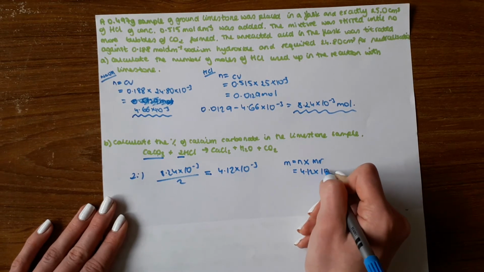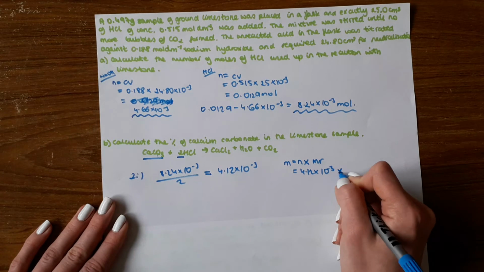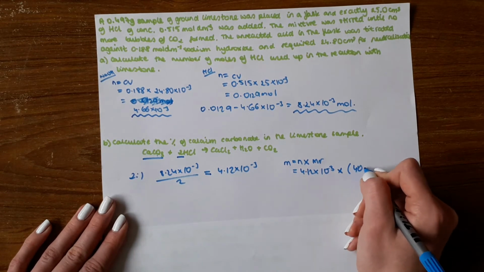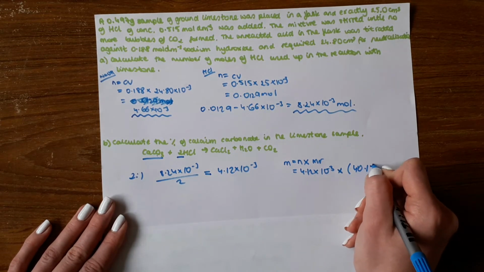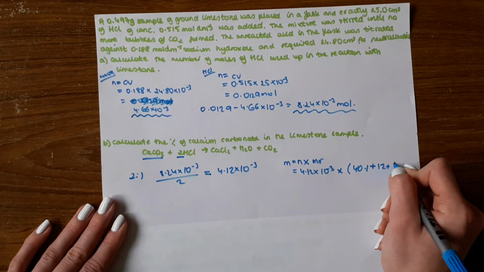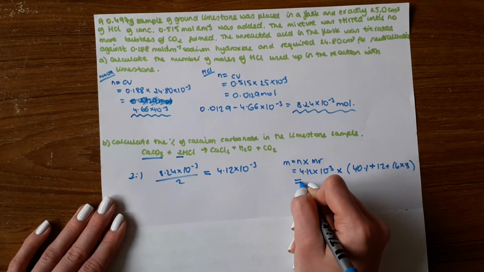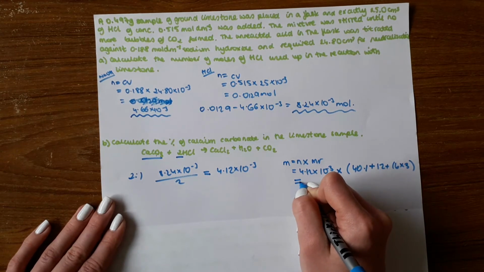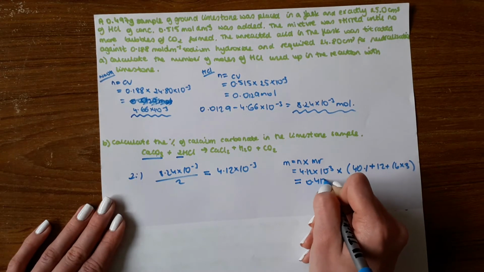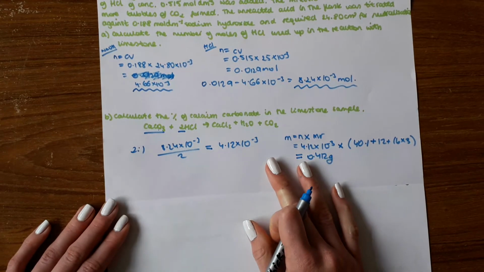4.12 times 10 to the minus 3 times calcium, which is 40.1, plus 12 plus 16 times 3. So the mass of calcium carbonate is 0.412 grams.